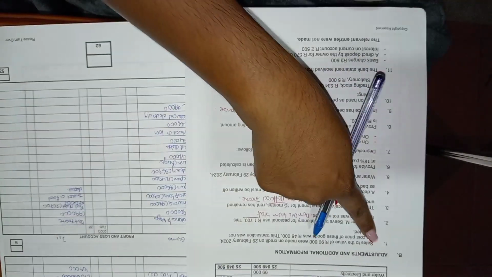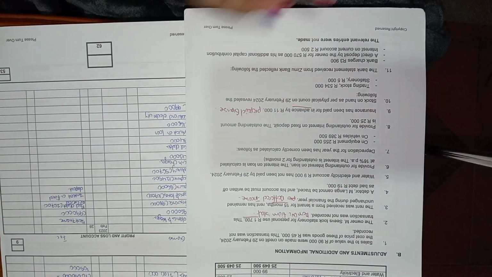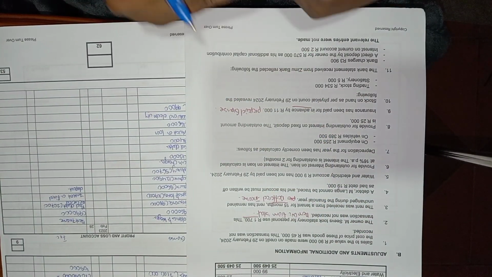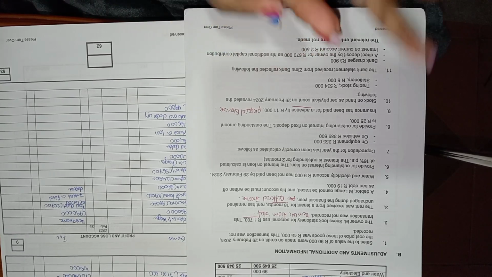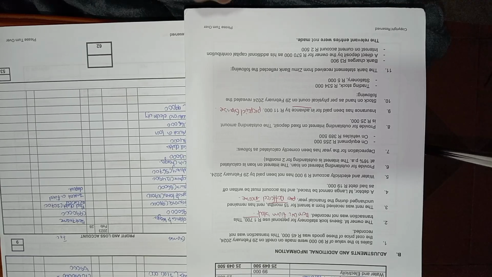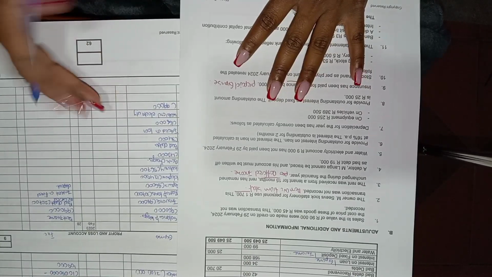Okay, so now that I am fully done with my format, I start attempting the adjustments. I go one adjustment at a time. If I get stuck, I move on, and then I go back and see if I can fill out the adjustment. You need to move as fast as possible, but also with accuracy.